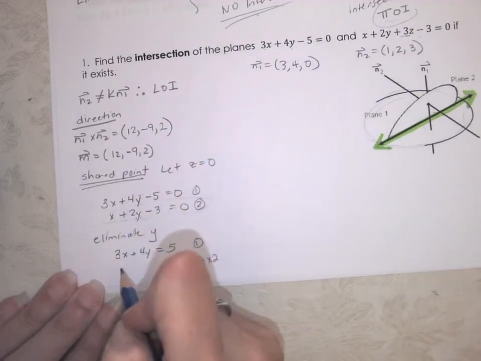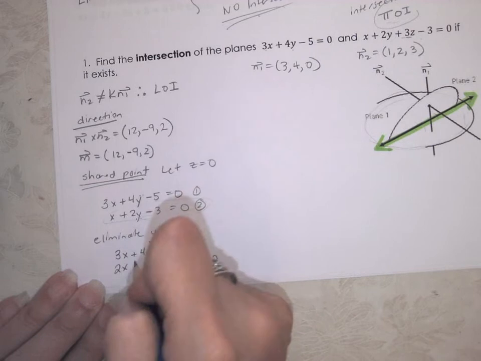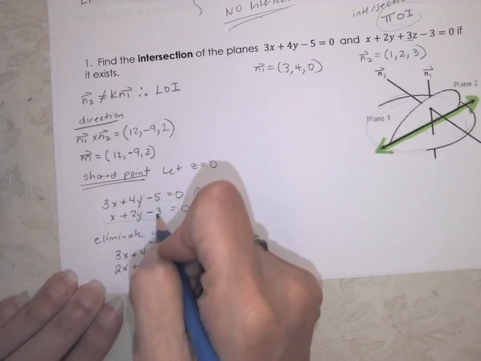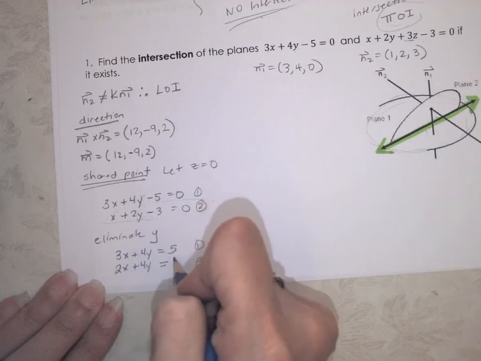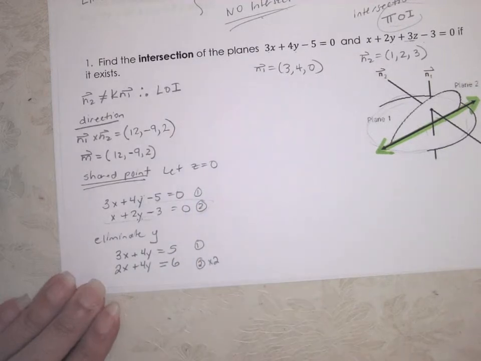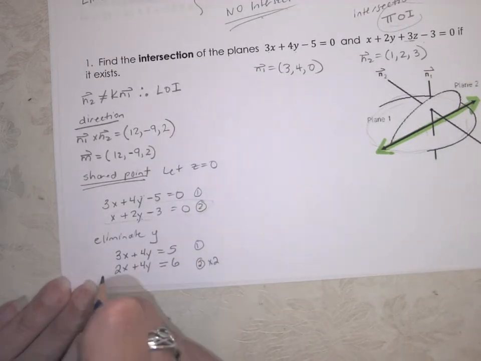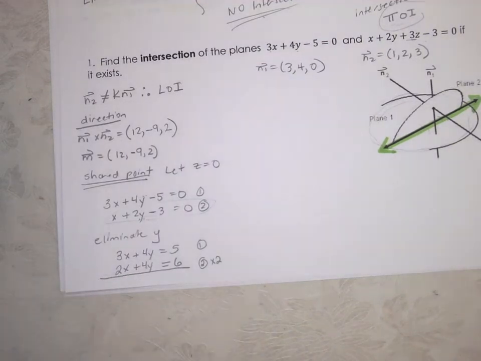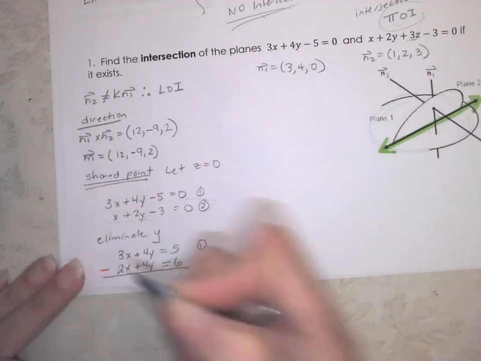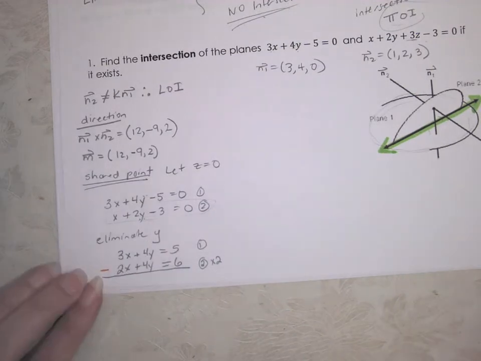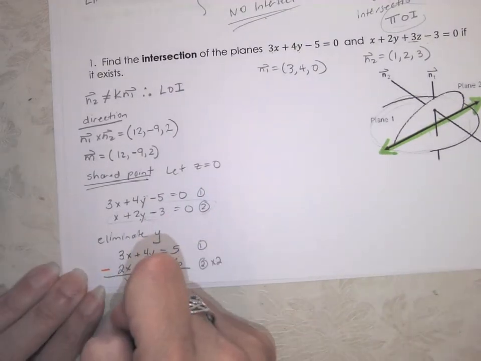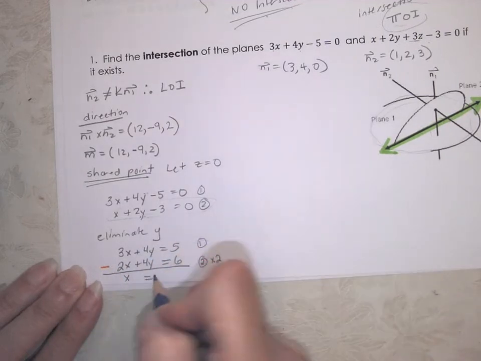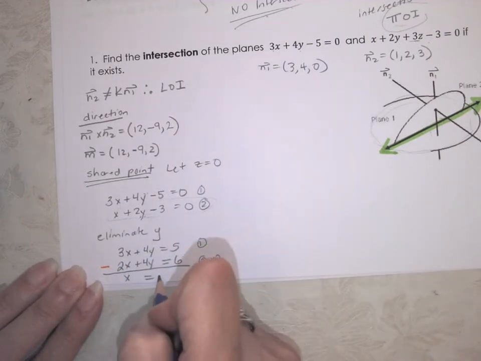So I have to multiply the x by 2, the 2y by 2, and the negative 3 by 2, which is going to give me negative 6, but I want it on the other side, so it's going to be positive 6 on this side. And then I'm going to subtract to eliminate the y's. I'm eliminating y here. So 3x minus 2x is x, 4y minus 4y is 0, 5 minus 6 is negative 1.